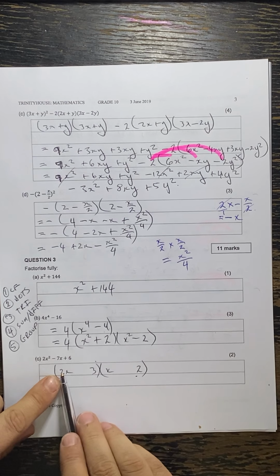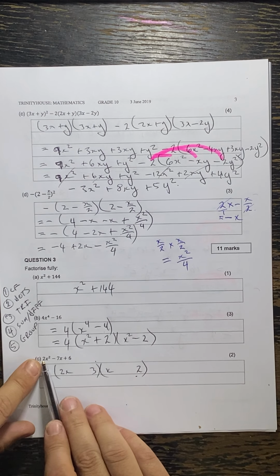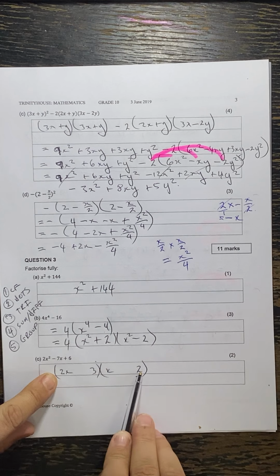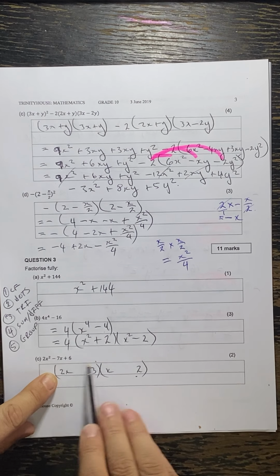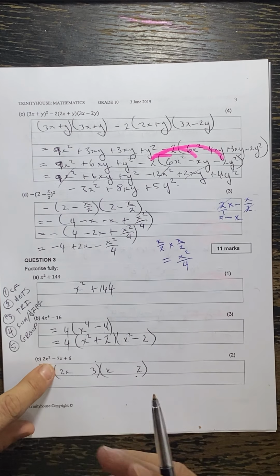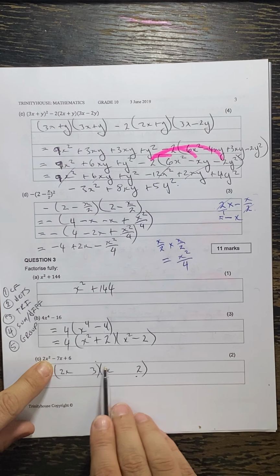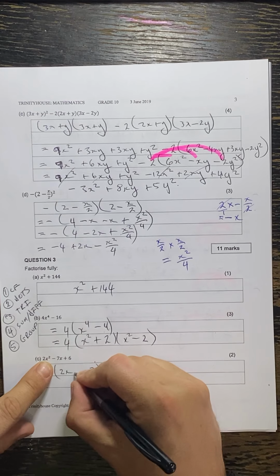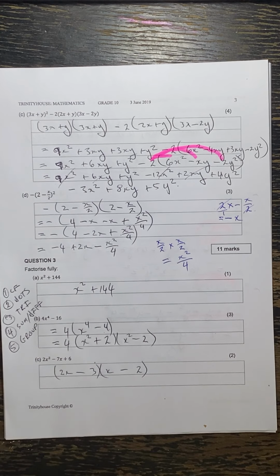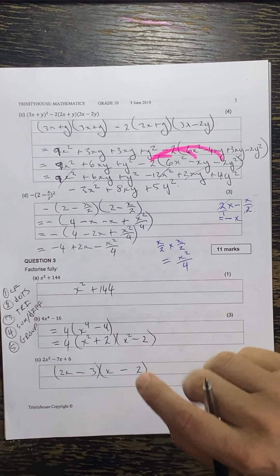Okay, now just to double check, that times that will give us 2x squared. That times that will give us 4x, and that will give us 3x. So we've got 4x and 3x. We can definitely get to 7x with that. And then 3 times 2 is 6. And it must be a negative, negative. Okay, guys, please brush up on your trinomials.